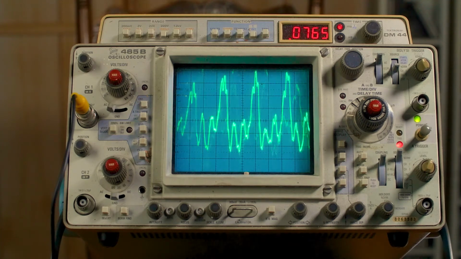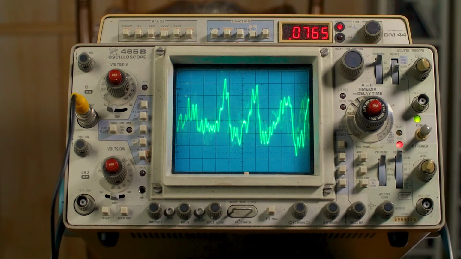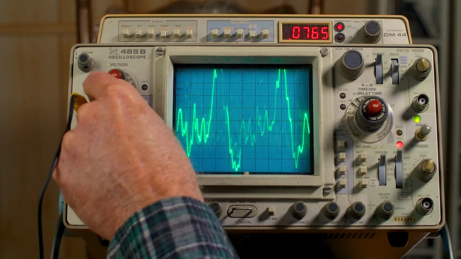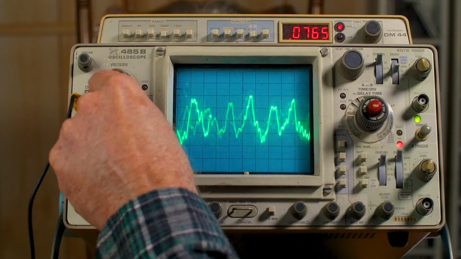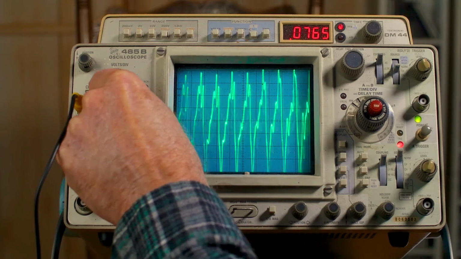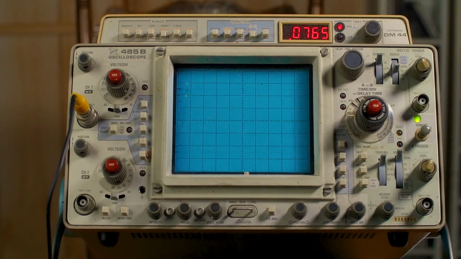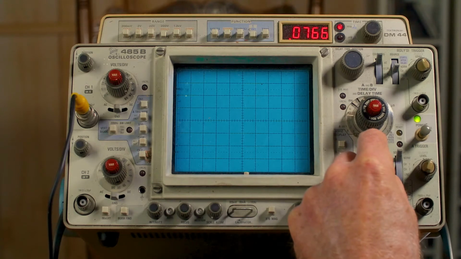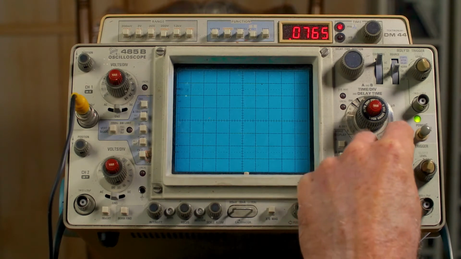So that's what this device is. And we're not going to use that for it. We're going to use this oscilloscope for something different today. Today, what we're going to use the oscilloscope for is... let me adjust some things here. Line.